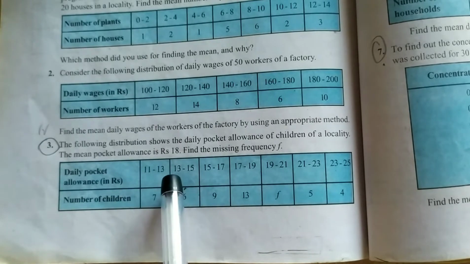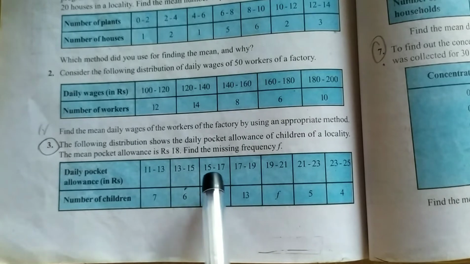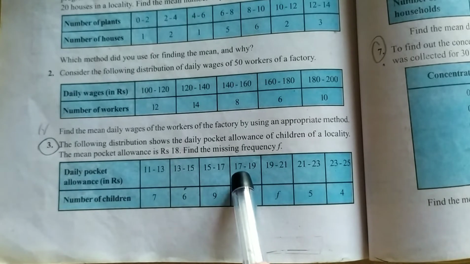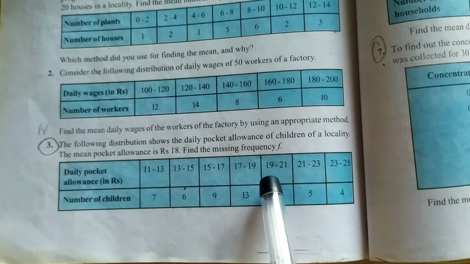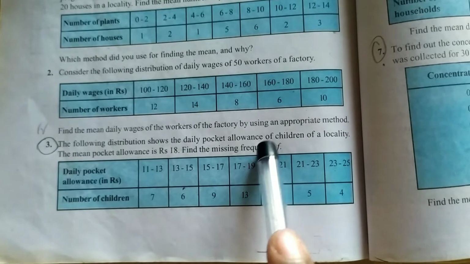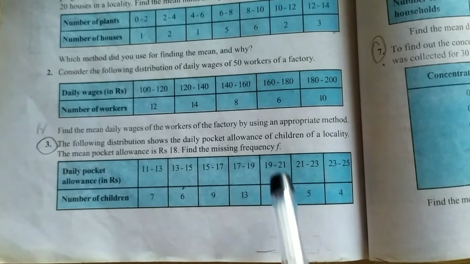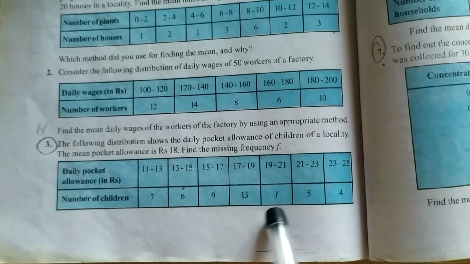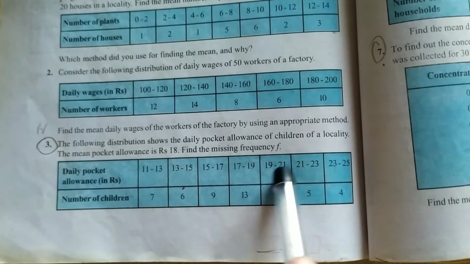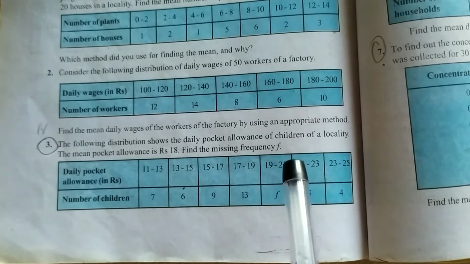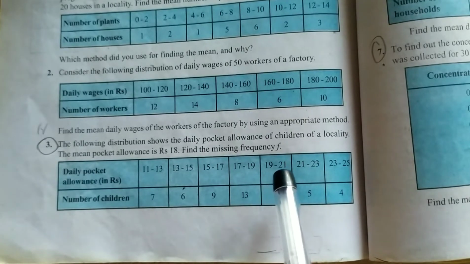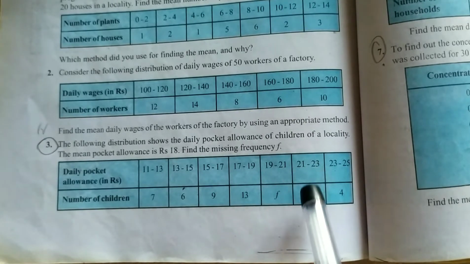Then 13 to 15, that is 6, 15 to 17, 9, and in the range of 17 to 19, 13, then 19 to 21. So how many students will get this much pocket money, that we have to find out. F is the number of students who get pocket money from 19 to 21 rupees.